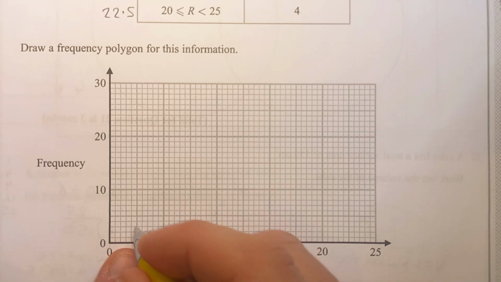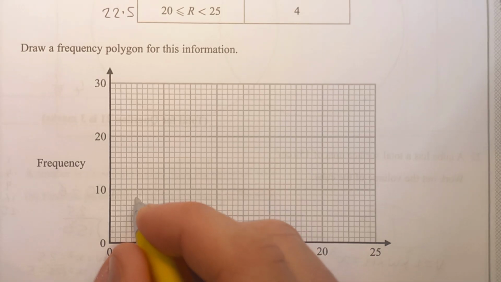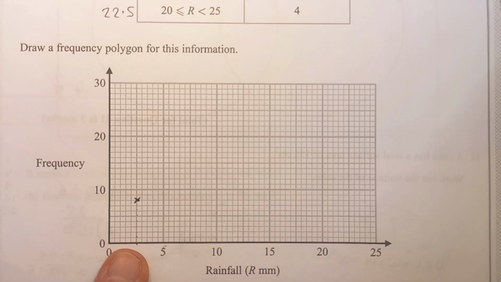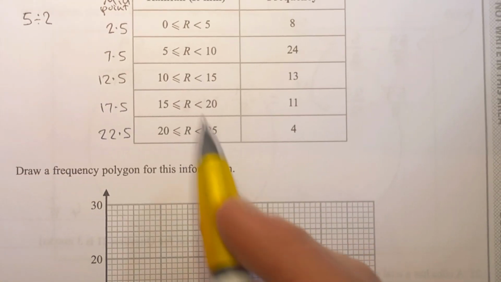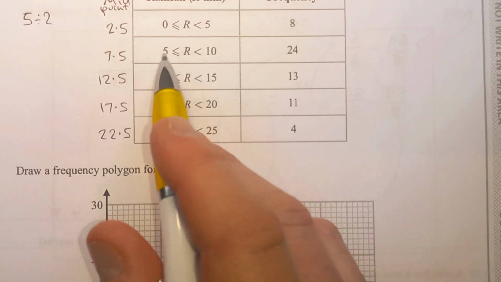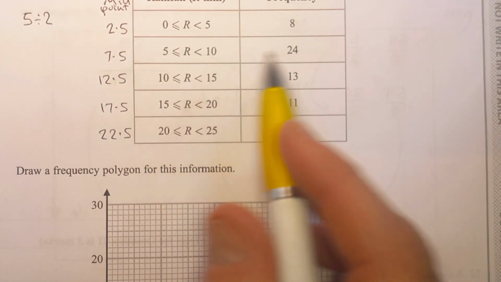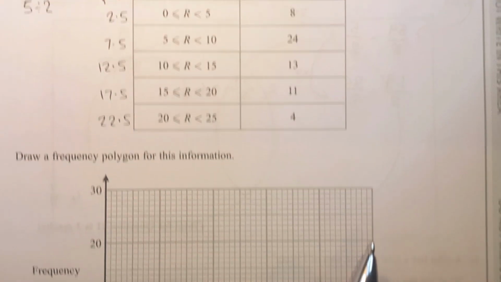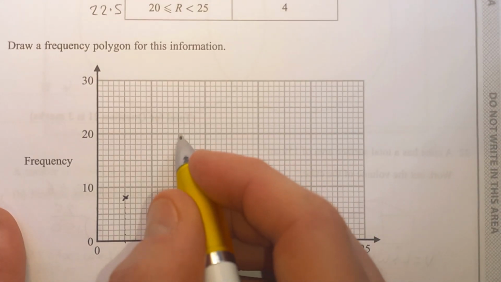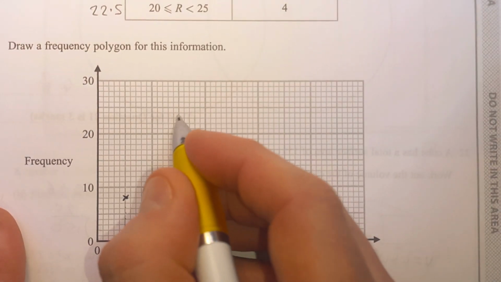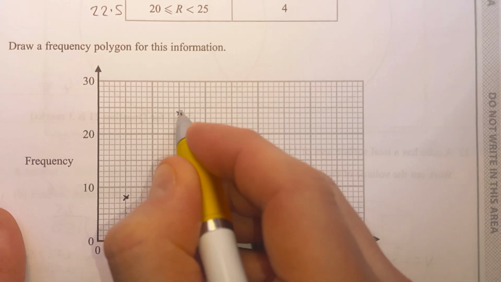And we've got a frequency of 8. So 1, 2, 3, 4, 5, 6, 7, 8. So just put a cross there. So maybe I've overcomplicated it with the midpoints, but it's good to know that's what you're doing. So we want the midpoint of this range with a frequency of 24. So halfway between would be on this line. 20, 21, 22, 23, 24.